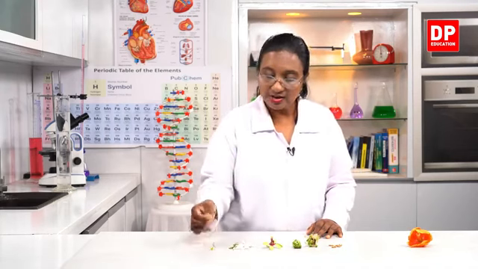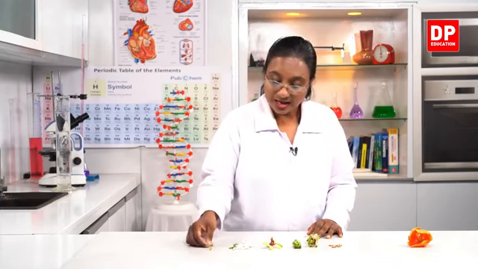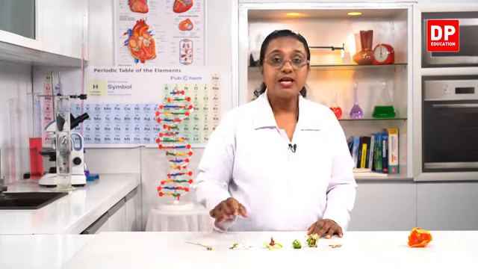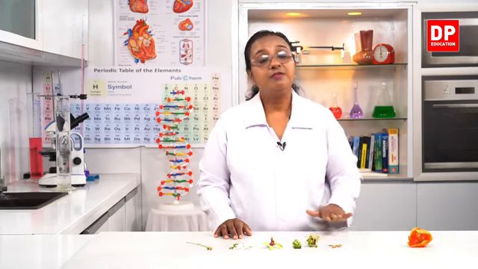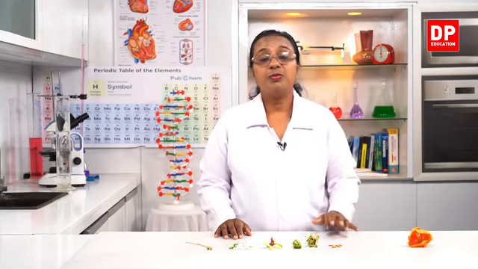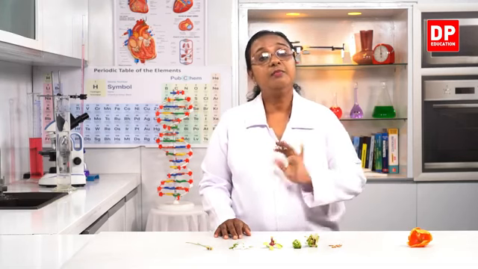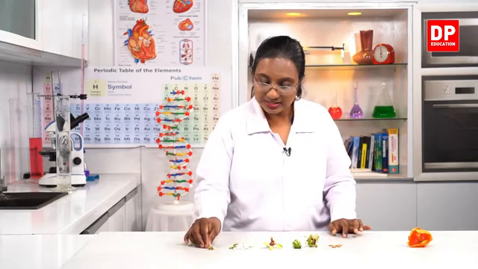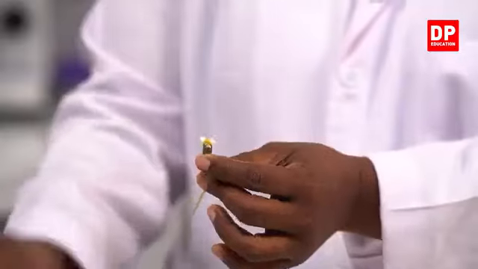Then we have tridax. Tridax shows the adaptation dichogamy. Dichogamy means the maturation of the pistil and the stamen occur at different time periods. So that when the female reproductive part is mature, pollination is possible, but the male reproductive part, the stamen, is not mature. So that is seen in these tridax flowers.